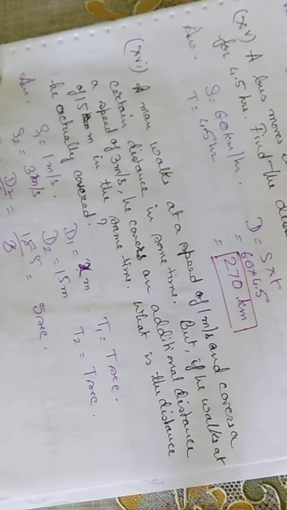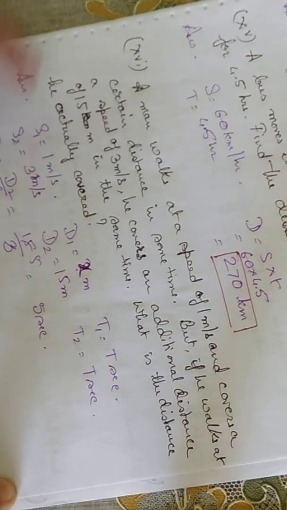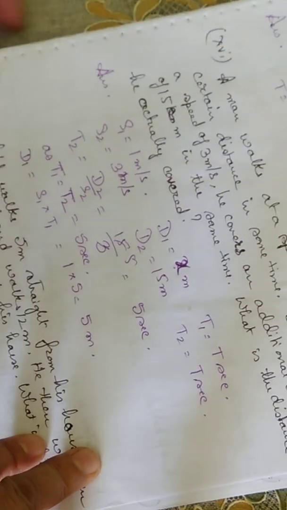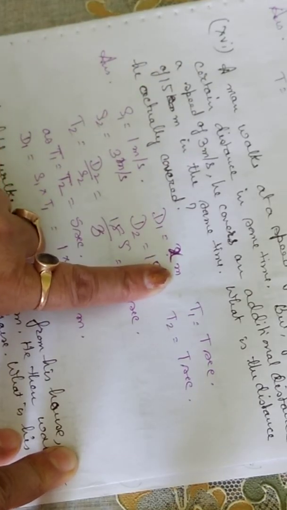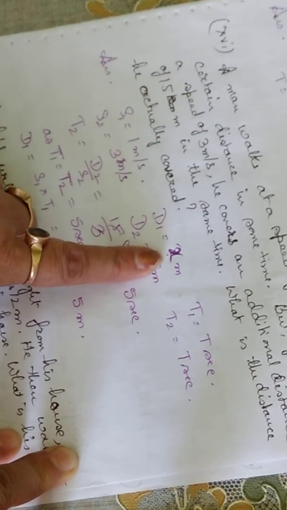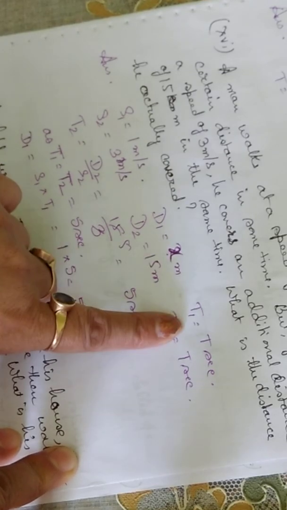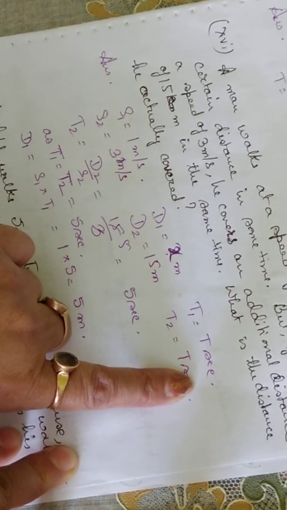So in the first case, the speed s1 is 1 meter per second. Let's say d1 is x meters, covers a certain distance. So we take as x meters. Time taken is, say, t seconds.